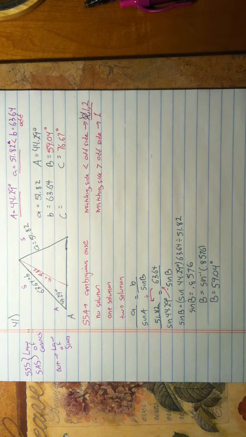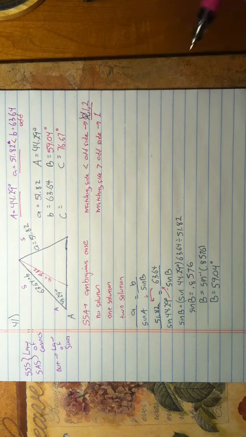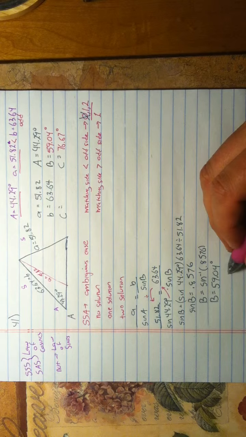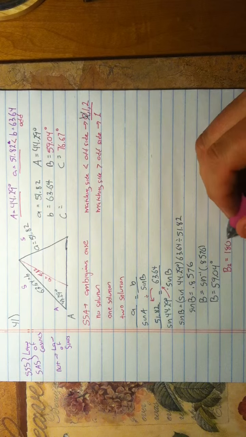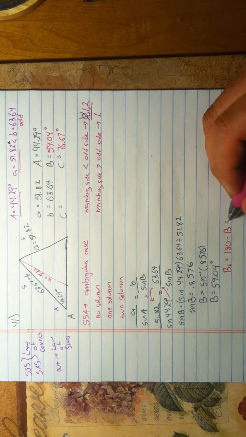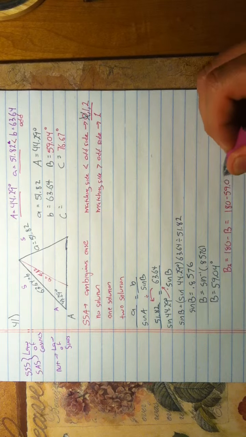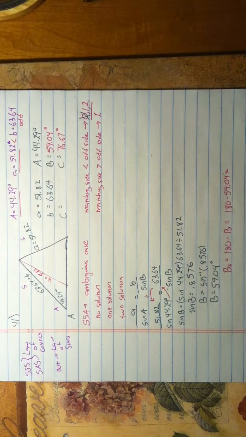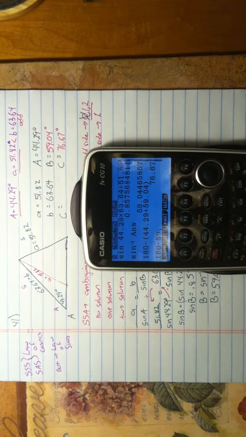Now what I have to do is find out if there's a second angle or not. So the way that I go about doing that is I'm going to say, if there was a second angle, what would it be? If there was a second angle, we would call it B2, and that second angle would be 180 minus B. So in this case, that's equal to 180 minus 59.04 degrees, and that's equal to 180 minus 59.04.